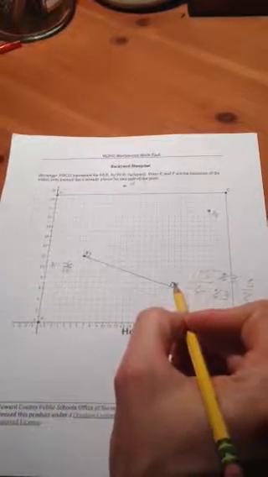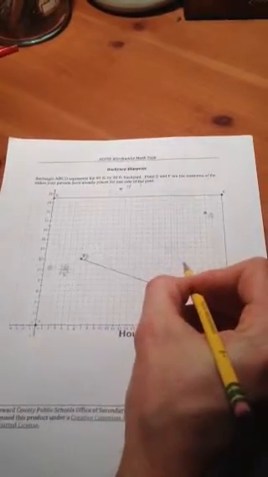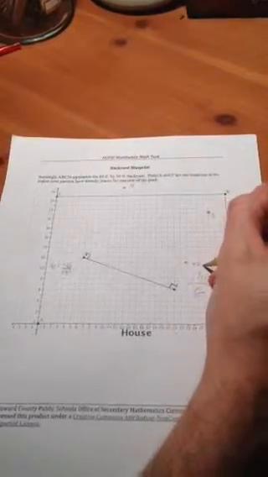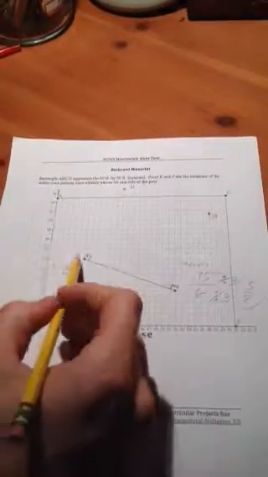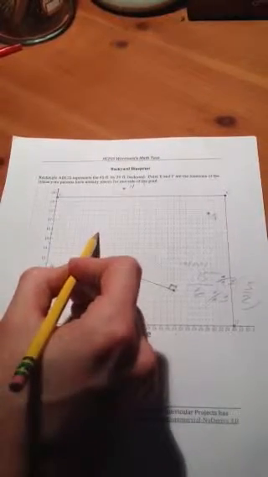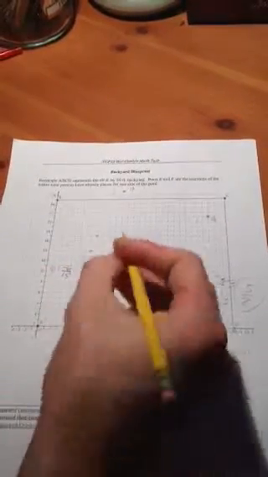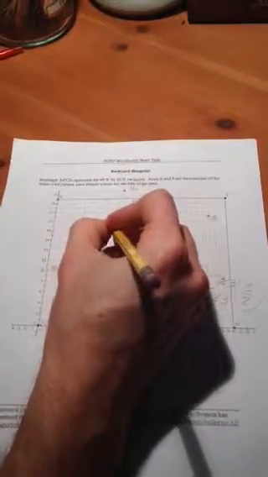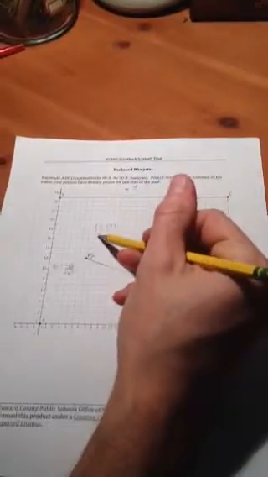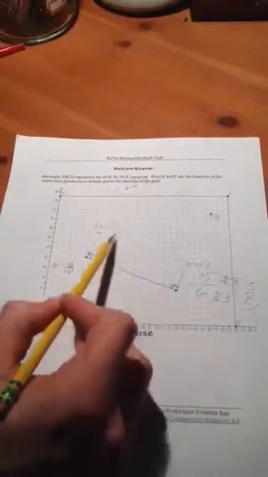So from F, I rise 1, 2, 3, 4, 5. I run 2. There's my coordinate. This is 23, 11. And from E I do the same thing. Rise 1, 2, 3, 4, 5. Run 2. And this coordinate is 8, 17. And when I connect the dots, you can see that this looks very much like a rectangle.